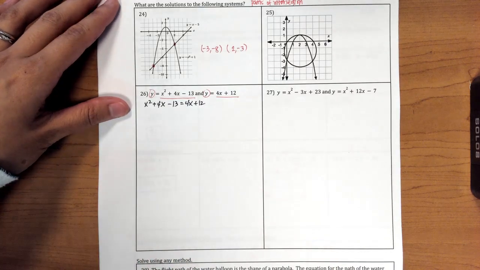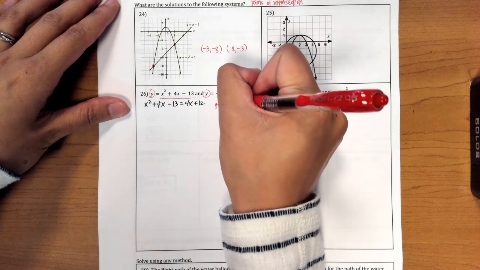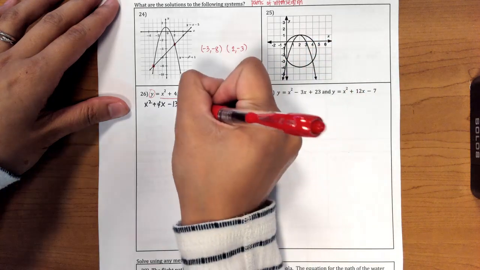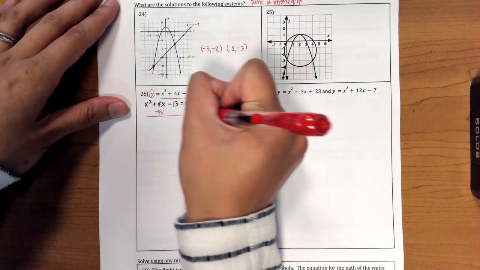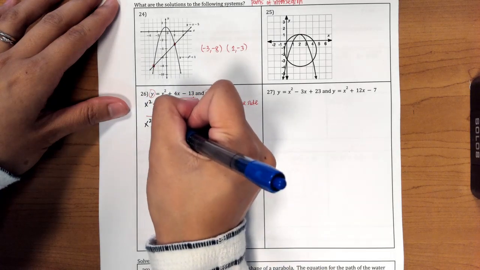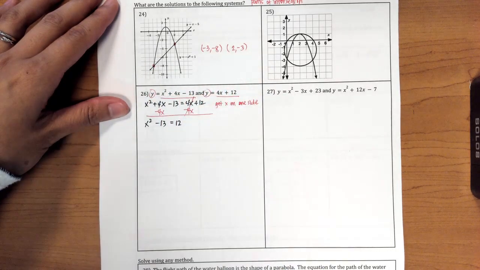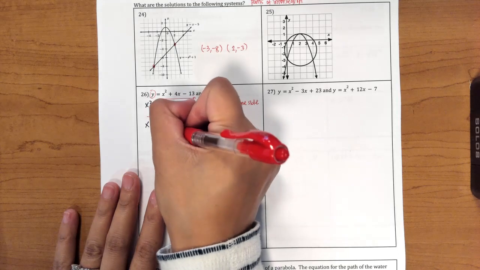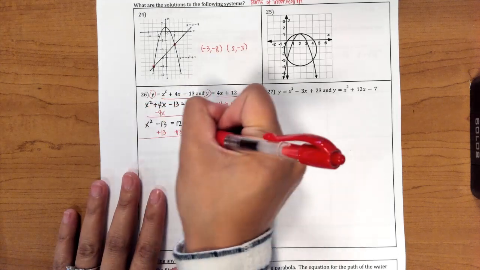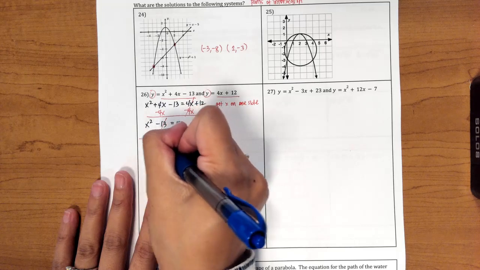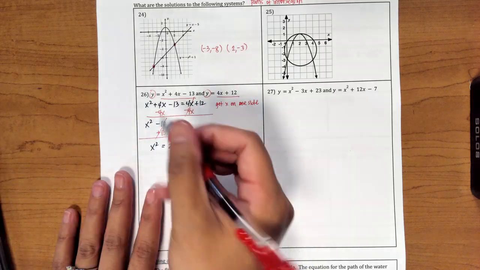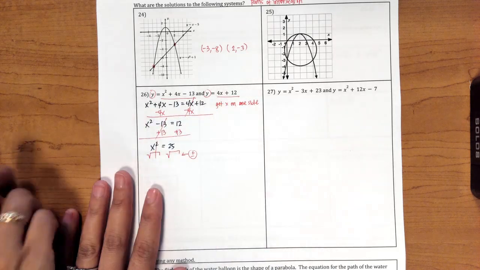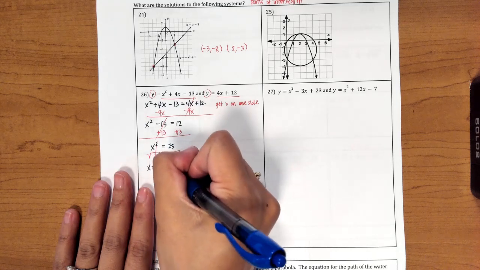Okay. And so your first thing is to always get x by itself, or on one side. So I'm going to subtract 4x and minus 4x. We get x squared minus 13 equals 12. Well, at this point, since there's only one x, we are going to solve by square roots. If there were two x's, you would have to set it equal to 0. And that's what's confusing about these problems. Okay, but we only have one x, so I know that I'm just getting x by itself. And we get x equals plus or minus 5.